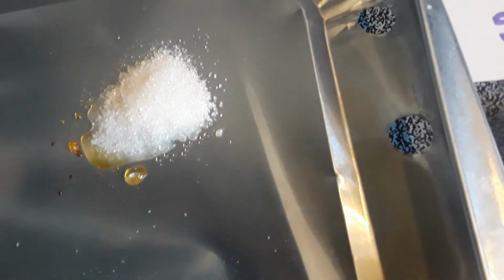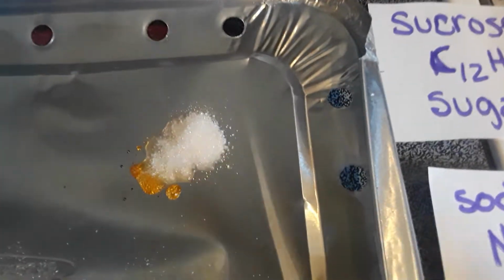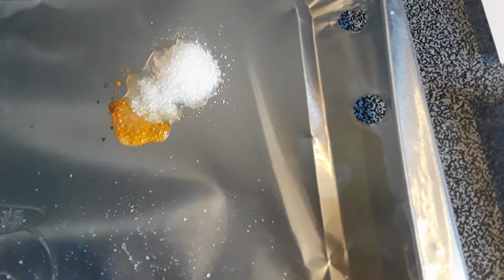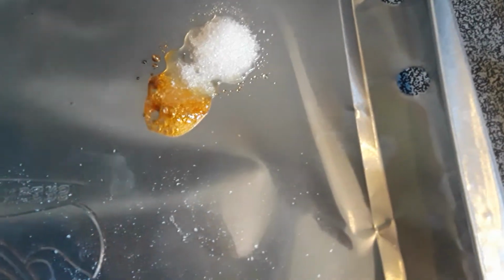Here is my salt, not doing much of anything. Let's go back to the sugar, and already you can see the heat, the vapors from the stove, but you can see the browning of the sugar, showing the weakness of the bonds. You notice right away it's sizzling, turning brown. But then my salt isn't doing anything with that heat.